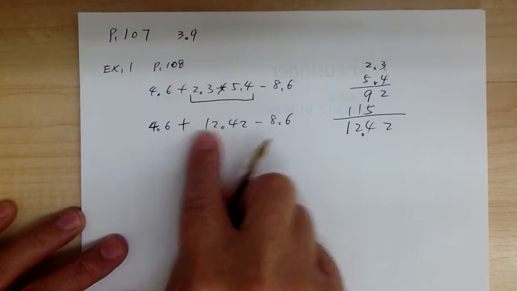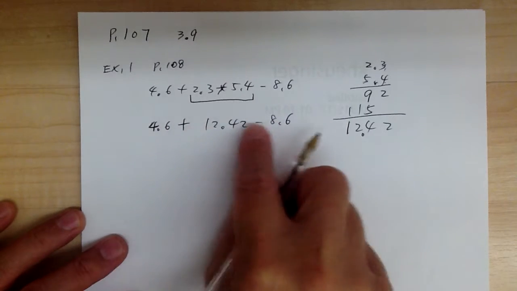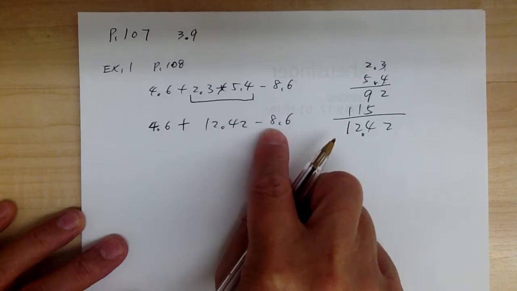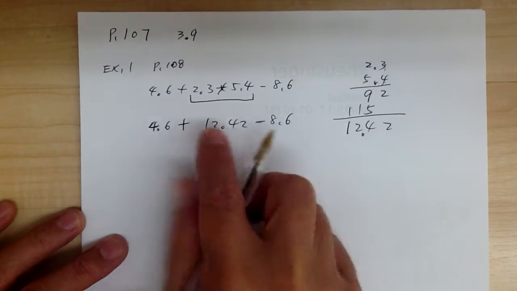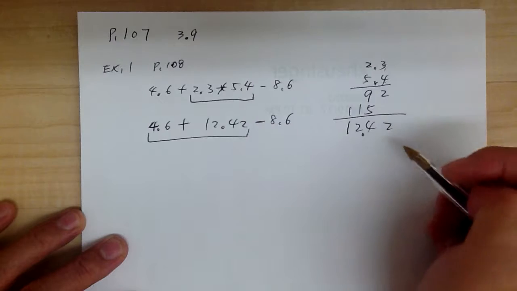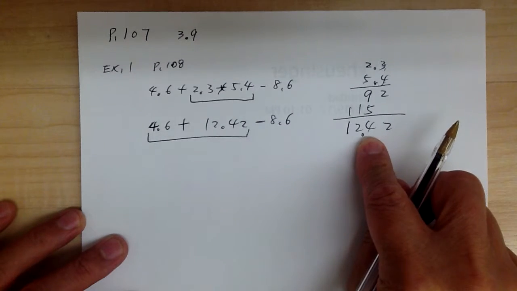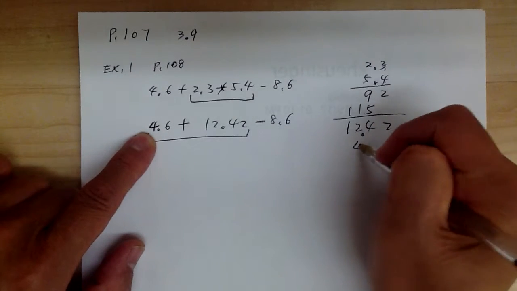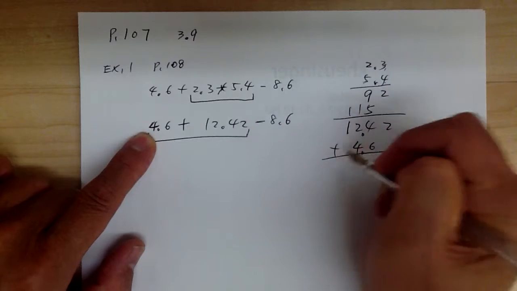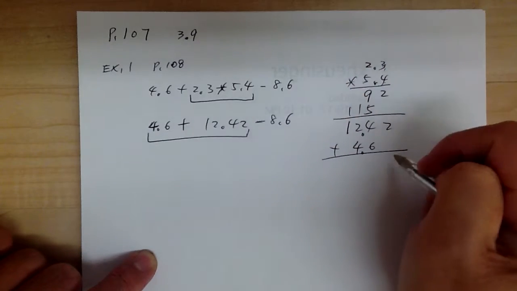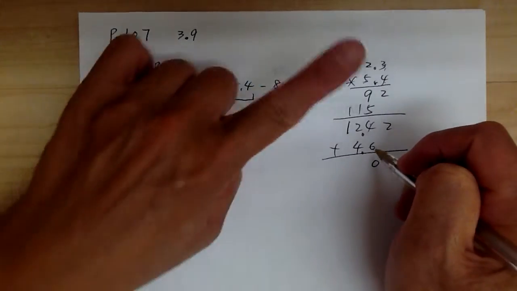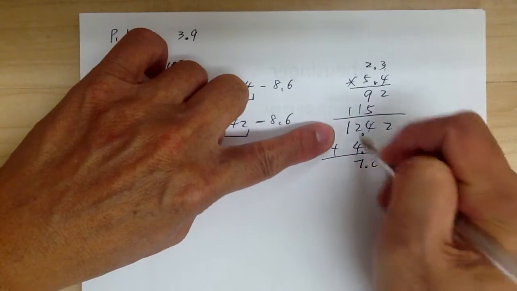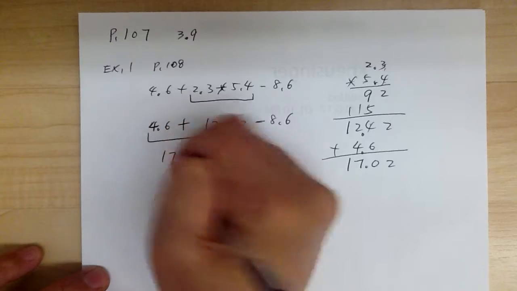So now you have addition and subtraction. They are the same level, the same group, the same order, so you have to go from left to right. So you have to do this next. I already have 12.42 over here, so I'm going to put 4.6 down here, and I'm going to add. You get 2. 4 plus 6 is 10, so write 0, carry 1. Then you get 7. So this will give you 17.02.